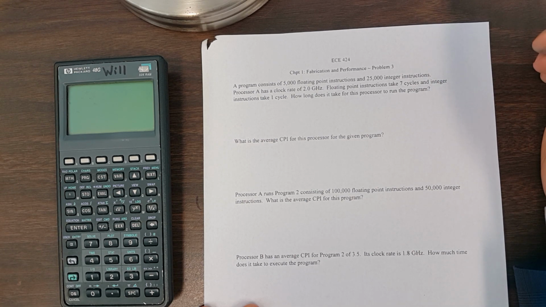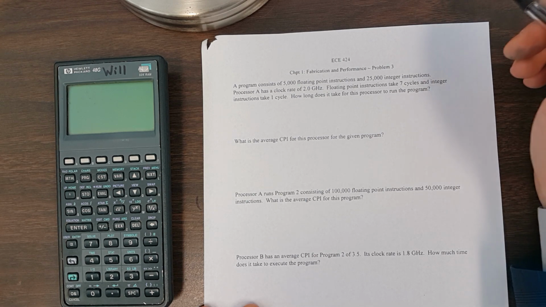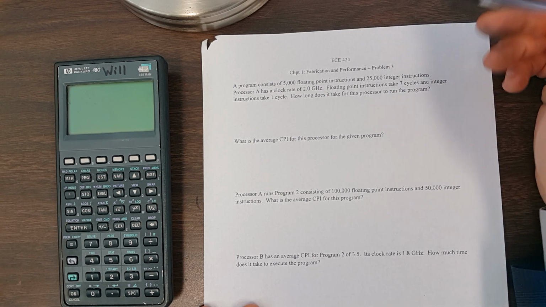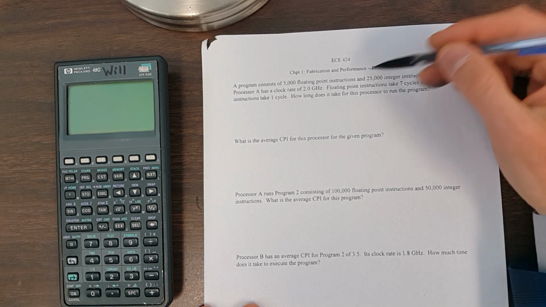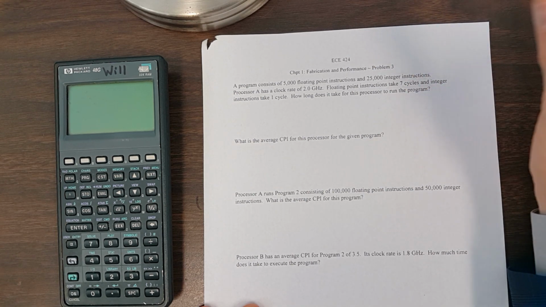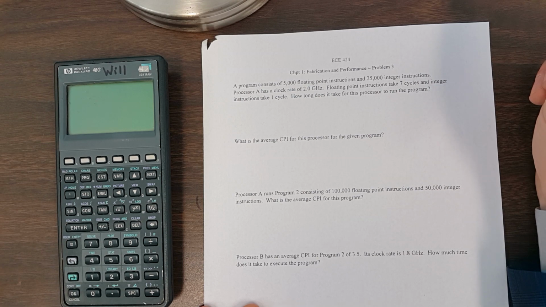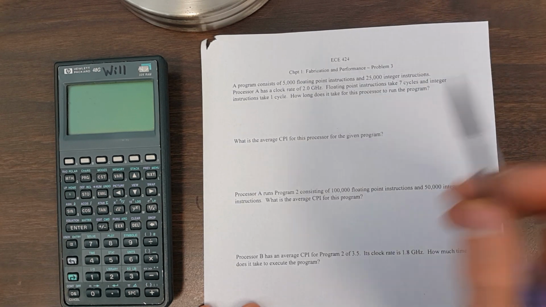And that last part, the cycles per instruction, may be given to you in the problem, but in this particular problem we're going to have to calculate it. Calculating the CPI for this problem is not all that hard because it only consists of two different types of instruction. But if you have more than two different types of instructions, we just use that weighted average method. So let's begin on this one.